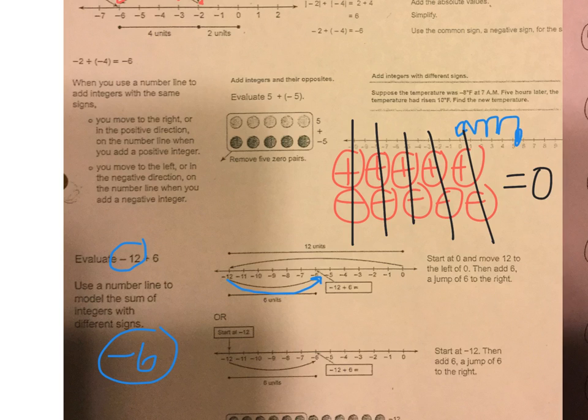Or again, down here in the picture, you have 12 negatives. You add 6 positives. Remember, the 0 pairs cancel each other out, just like we talked about last chapter. And whatever you're left with is your answer. So our answer is 1, 2, 3, 4, 5, 6 negatives. Okay, we're going to go to the next page.